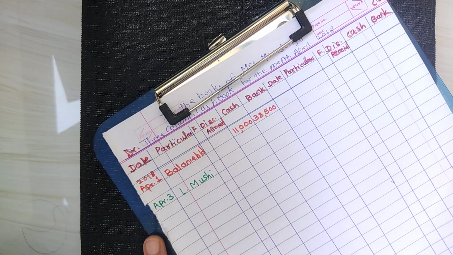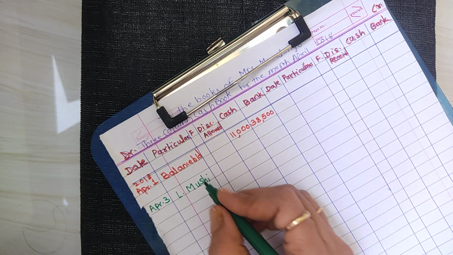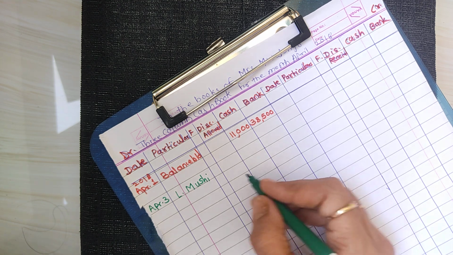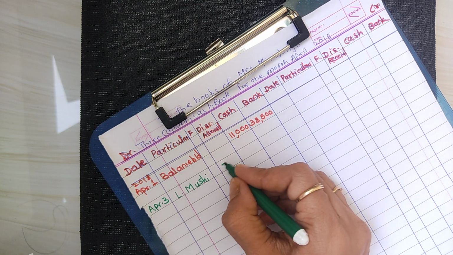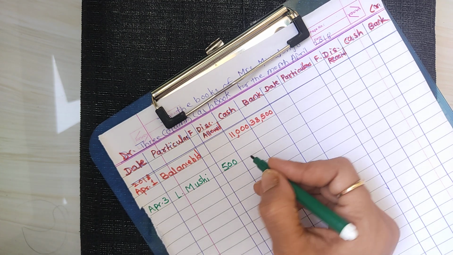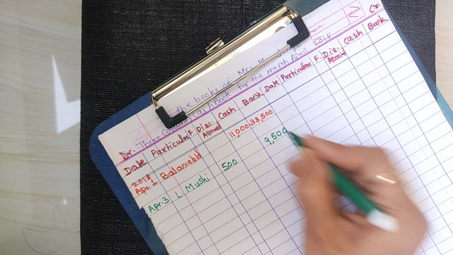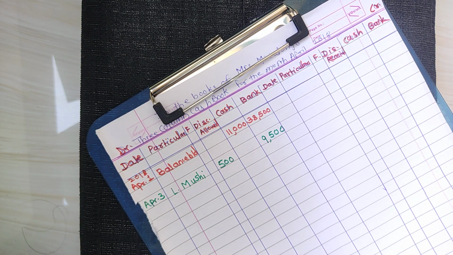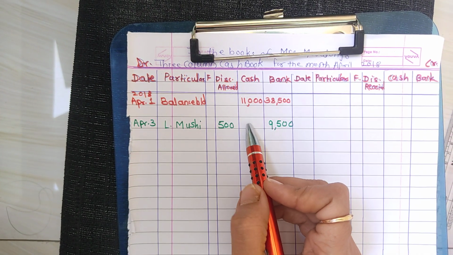See, no need to leave one line by one line also, you can just write here also. But to understand properly, it should be clearly visible, so I am writing here line by line. So discount is 500, and how much amount is received? We just calculated 9,500. See student, it is a very easy cash book, and it is one of the very important questions. So see properly again.